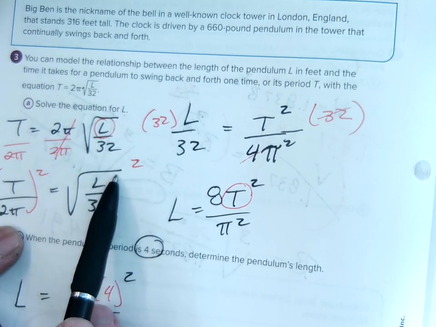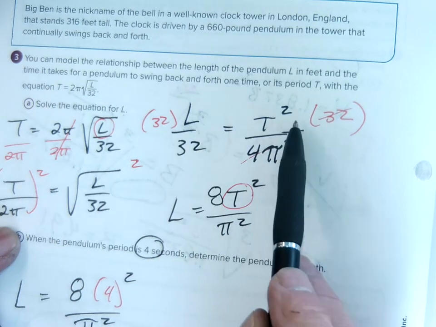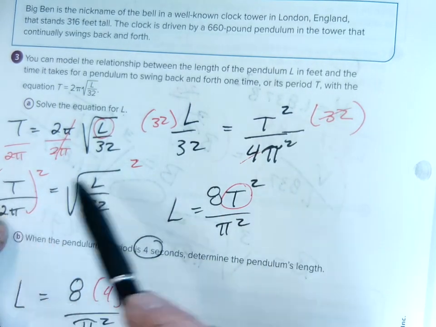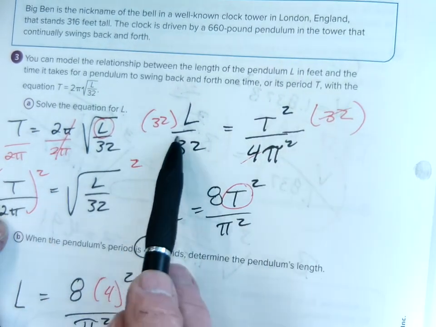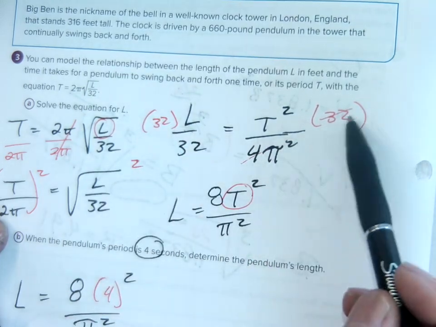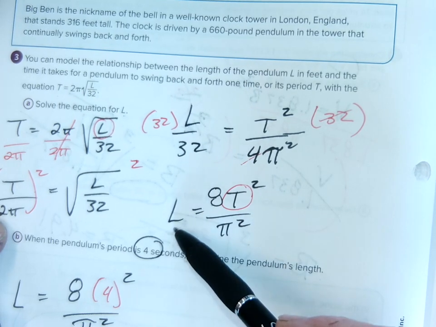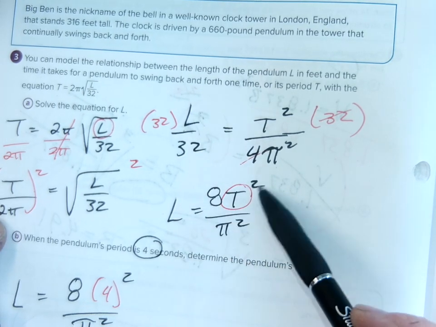And then I still have the square root, so I squared both sides. So then I got t squared over 4 pi squared. And finally I got to multiply by 32 on both sides. And I thought, well, let's just reduce 32 over 4, so I got an 8. So the formula would be the length of the pendulum is equal to 8 times t squared over pi squared.